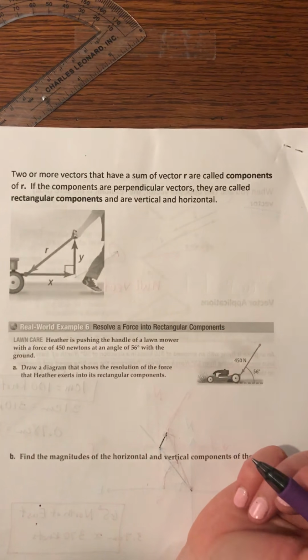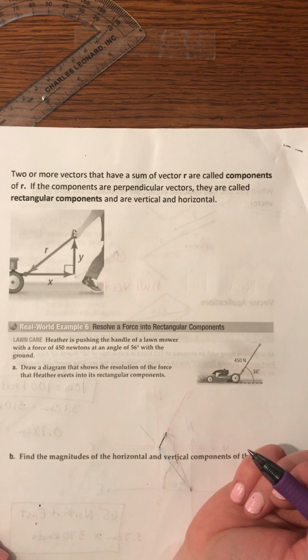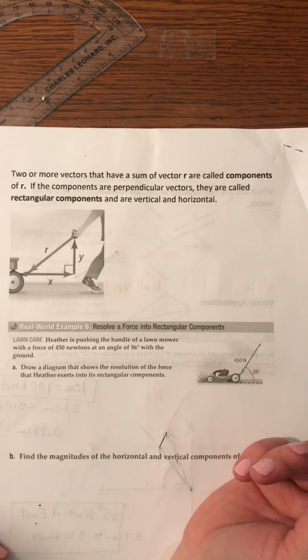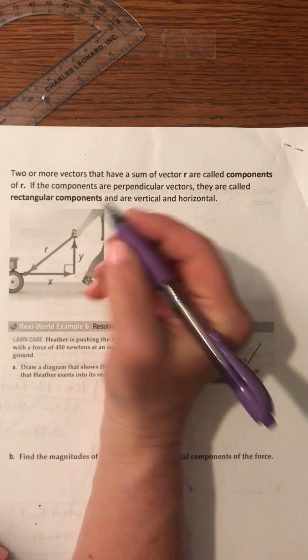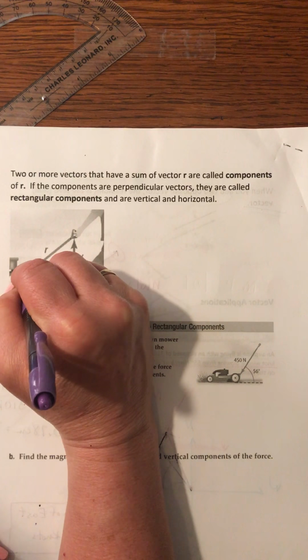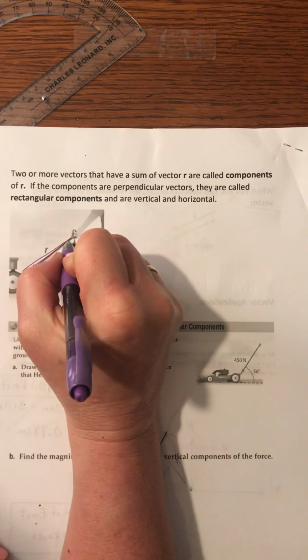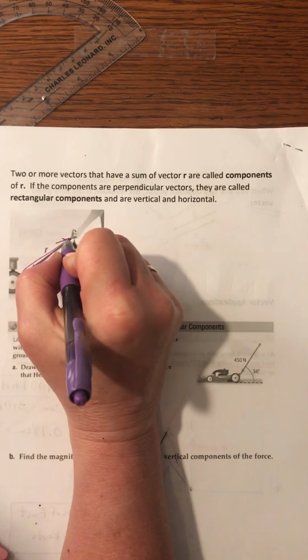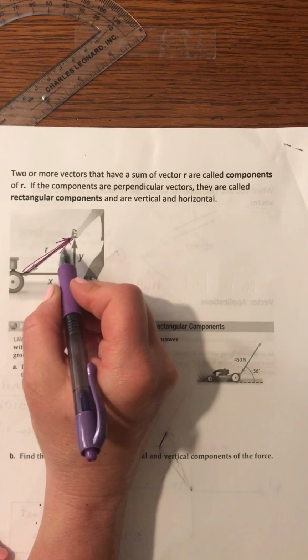All right, one more. This was about rectangular components, which are vertical and horizontal. Heather is pushing, so here's my vector right here. It really should go, I guess, this direction, because it looks like she's pulling with some force here. And so that's at an angle.